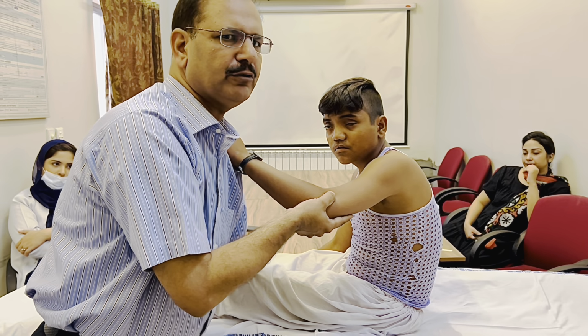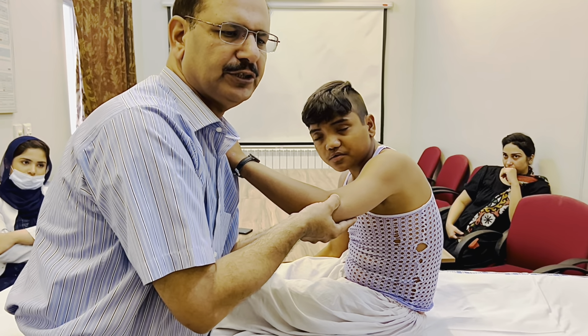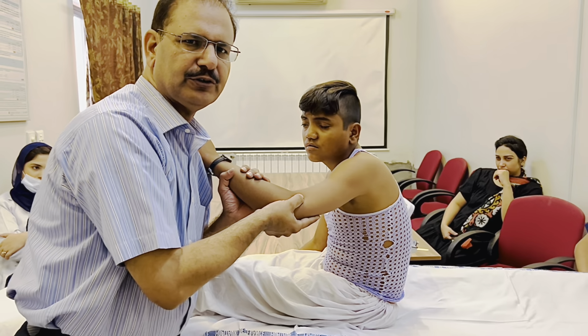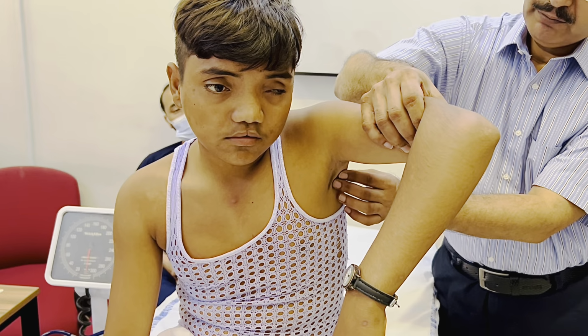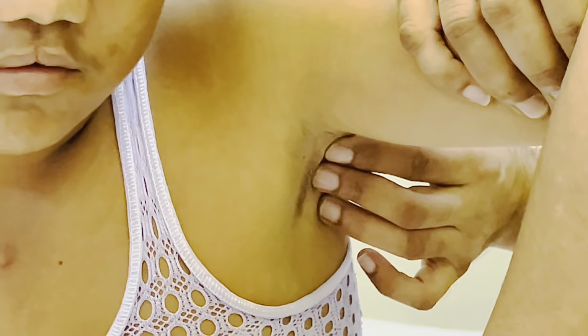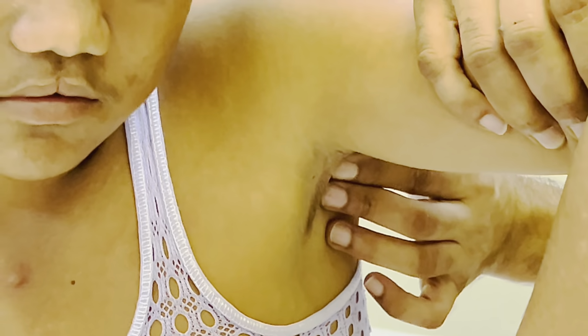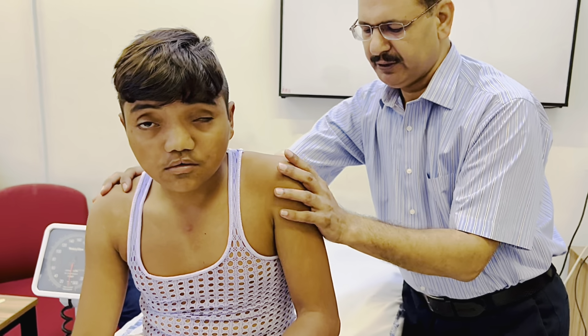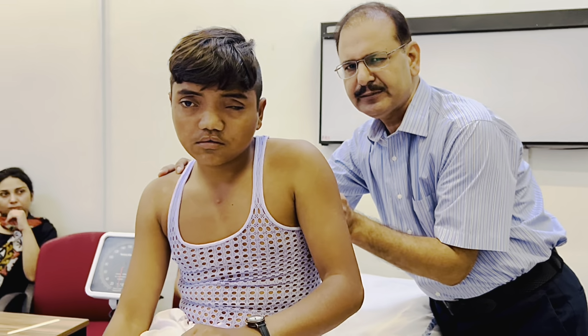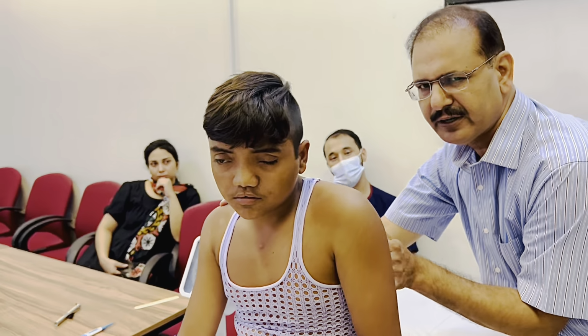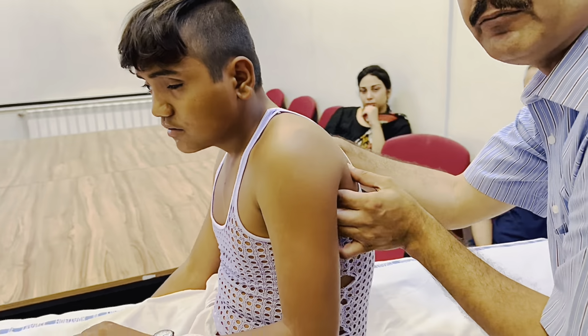Now only one group is left, and that is posterior group. For posterior group, you have to go on the back of the patient. Posterior group lies in front of the fold of latissimus dorsi muscle. Make the patient comfortable. Hold the fold of latissimus dorsi and feel for axillary lymph nodes.